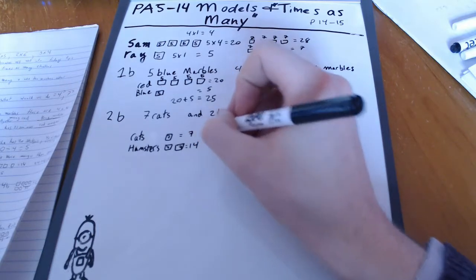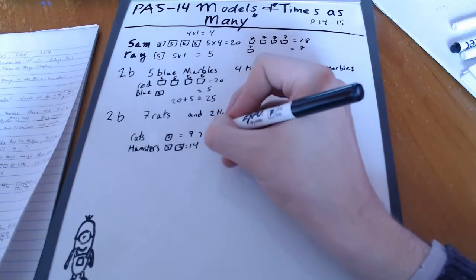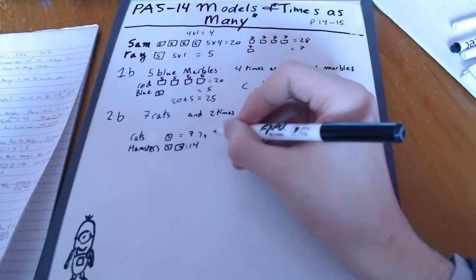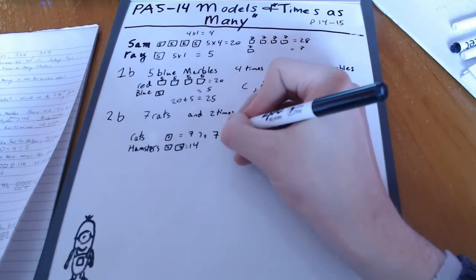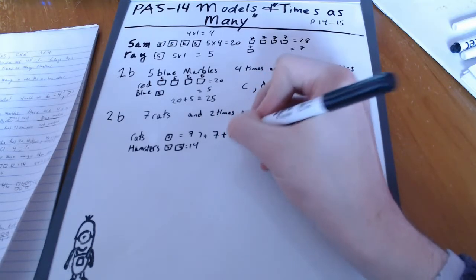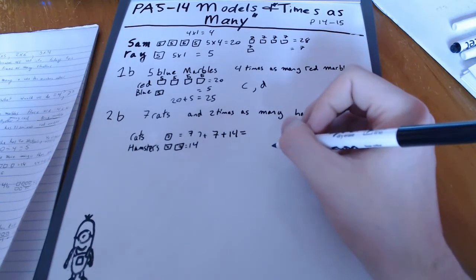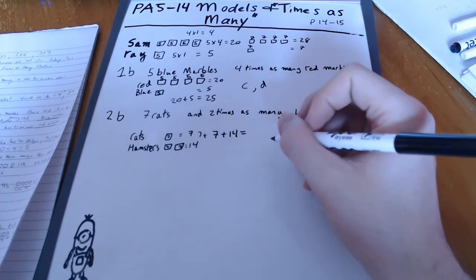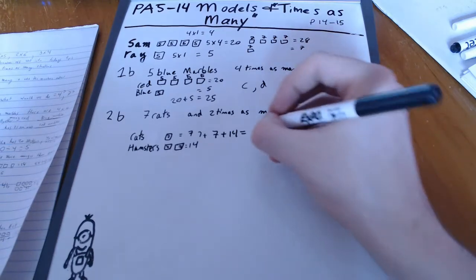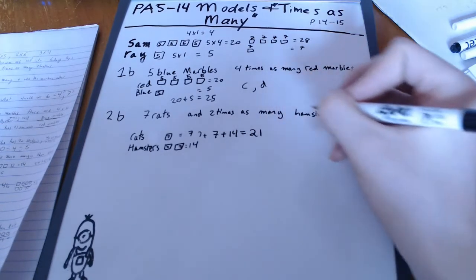Now the big deal here is you just have to add these together. You just plus these together, do addition. So what is that? That's 7 plus 14. I'll give you a moment to think about this. So 7 plus 14, and that is 21.